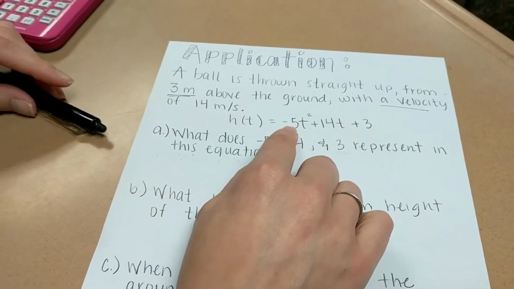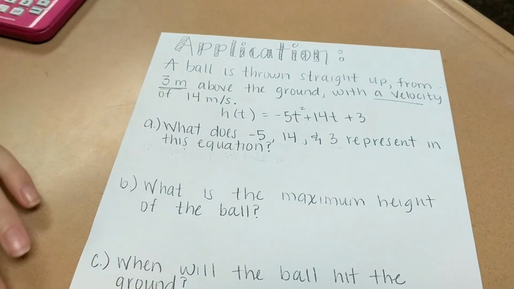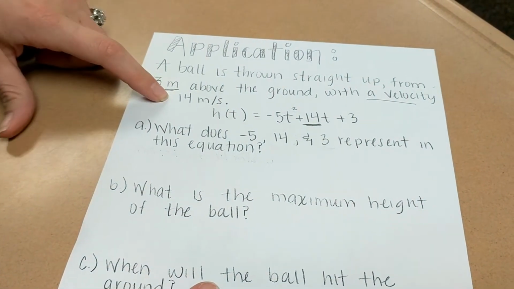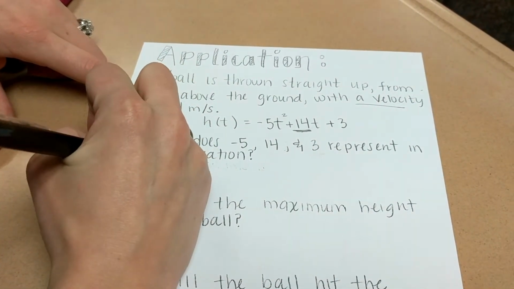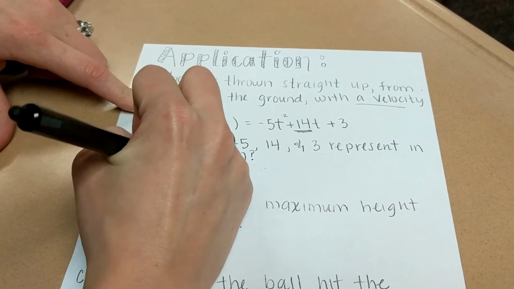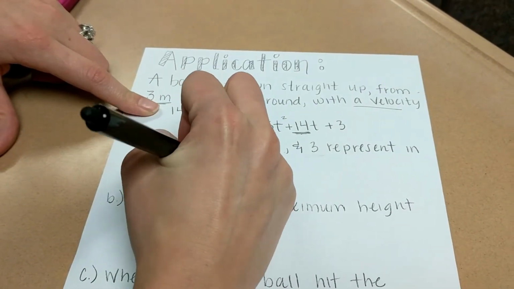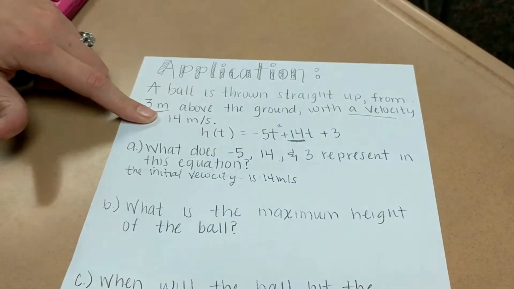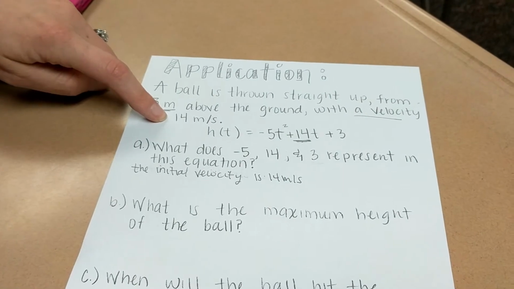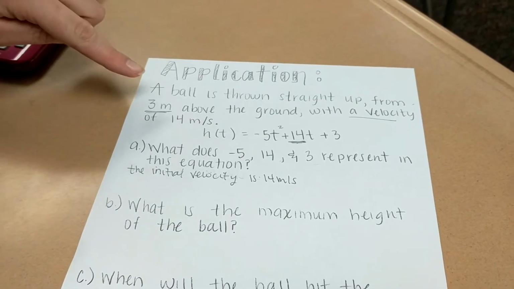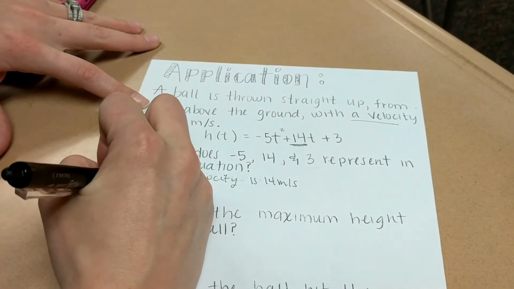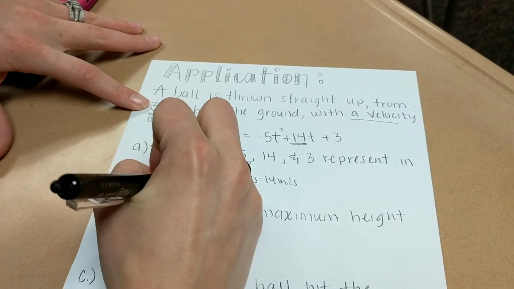So we have the equation negative 5t squared plus 14t plus 3. Well, it outlines in the problem for us that 14 is the initial velocity. So the initial velocity the ball is thrown at is 14 meters per second. It also tells us that the ball starts 3 meters above the ground. So 3 meters is the starting position.